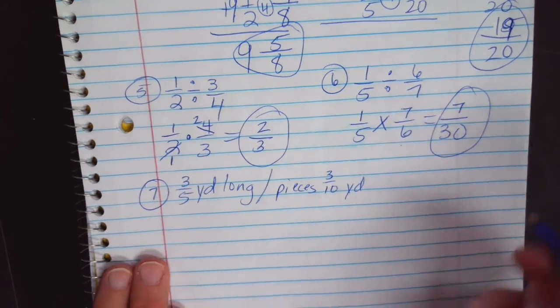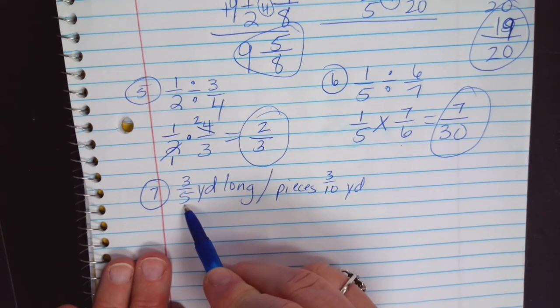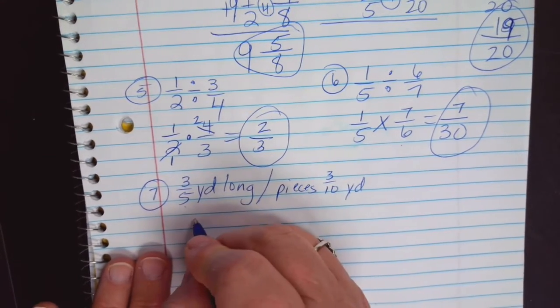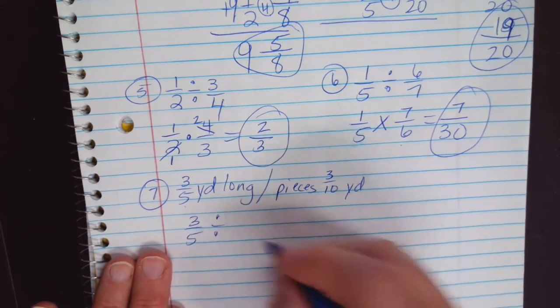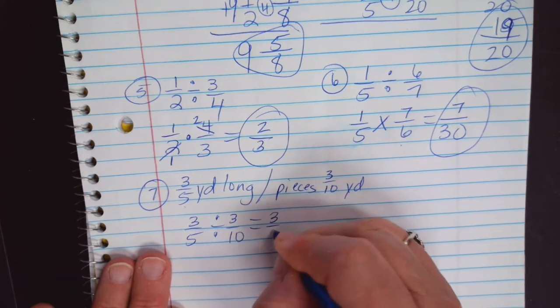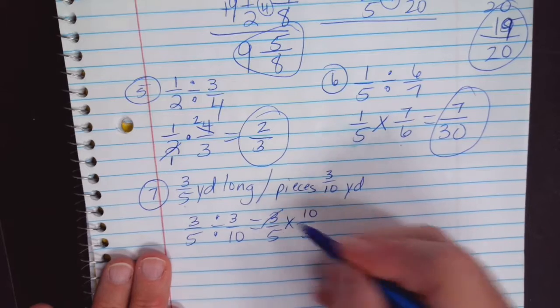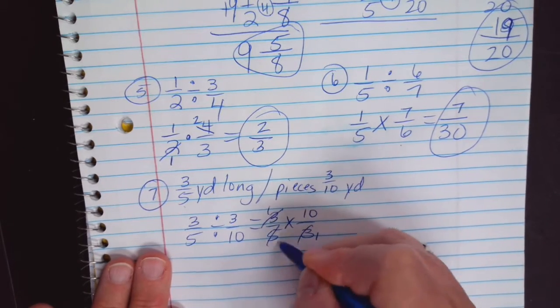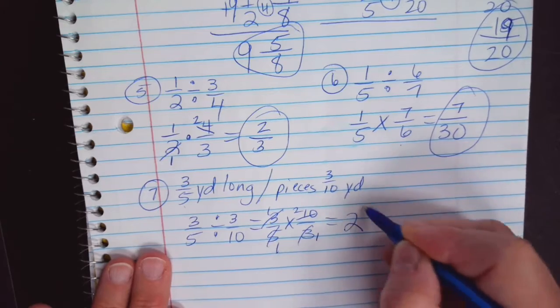So if you think about just the division of it all, we're splitting this. This is our dividend, and 3/10 is our divisor. So we're going to do 3/5 divided by 3/10, which would be 3/5 times 10/3. And if you look, this cancels out. That's 1 and 1, 5 and 10. 5 goes into 10 2 times. So it shows that we'll have 2 boards in that.